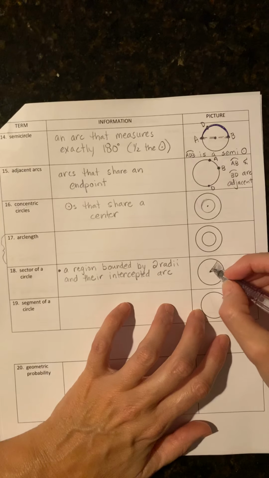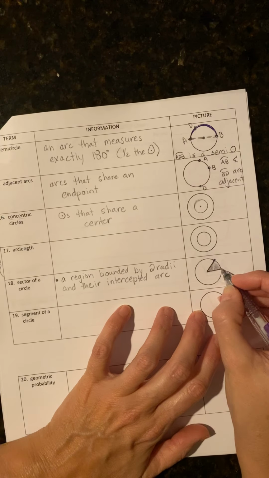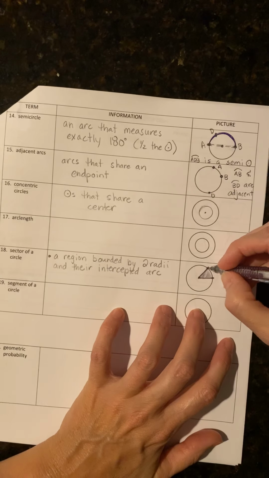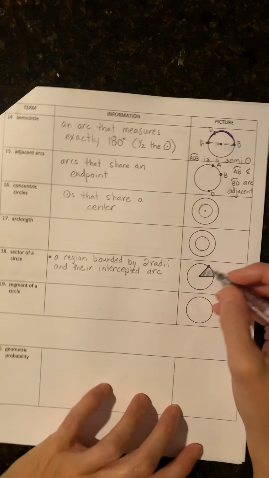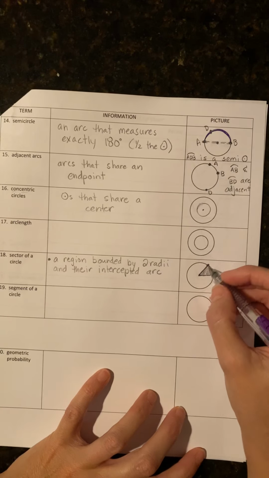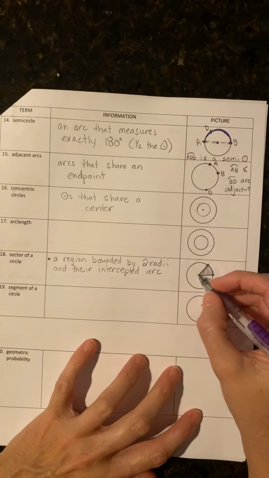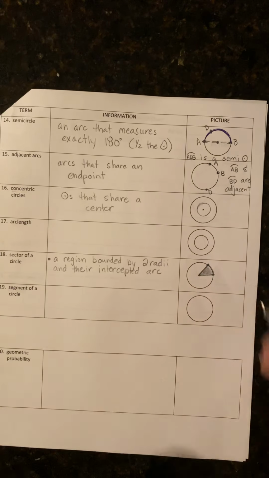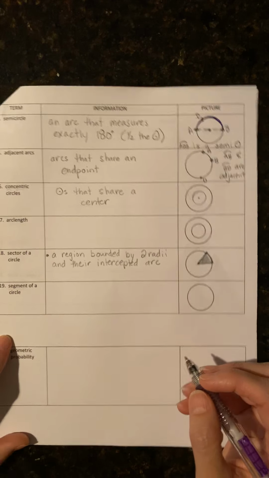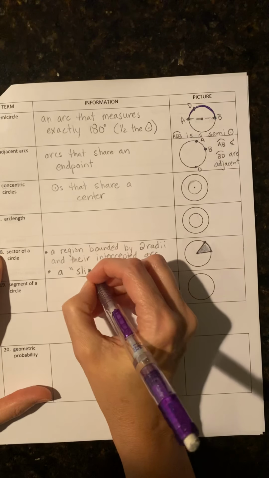So here's a radius, and this right here is their intercepted arc. Intercepted, basically it's the arc that those 2 radii catch, for lack of a better word. And those are the boundaries, because this region is bounded by those 2 radii and that arc, and you get this region. So basically it's a slice.